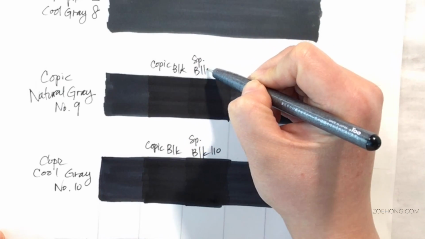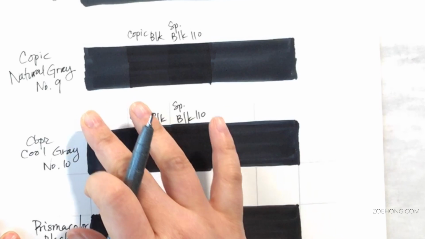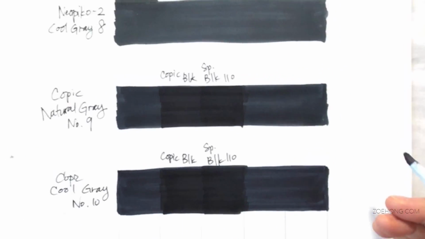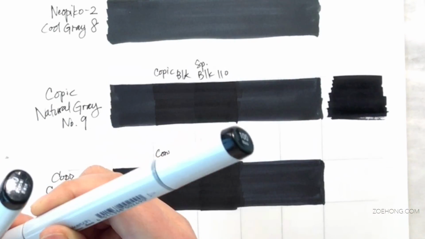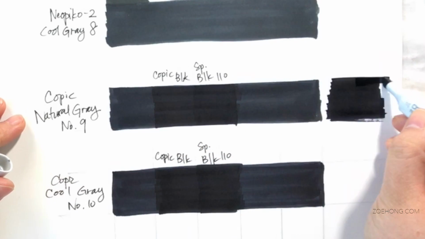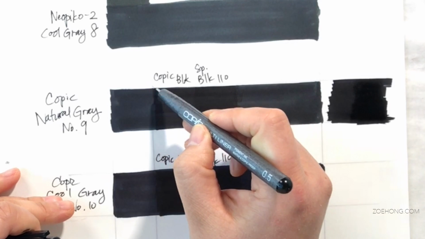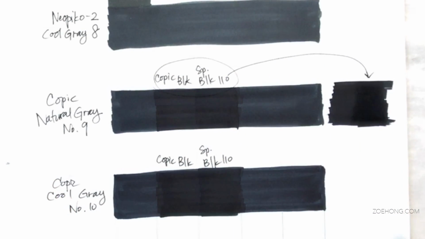Now I'm layering the brands together right now just for organization's sake, but people who watch my channel know that I mix and combine and overlap brands in the same illustration constantly. Or you can just use the two Copic blacks as your light black and your dark black without the grays. Here's how it looks, just the two of them.